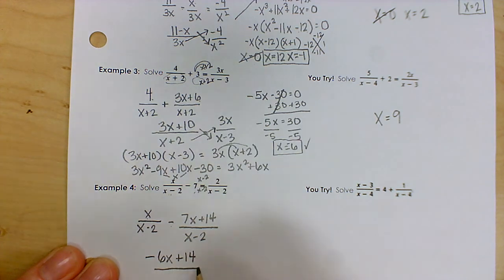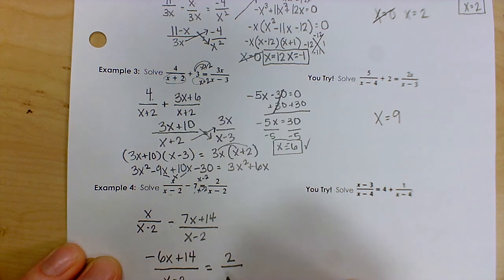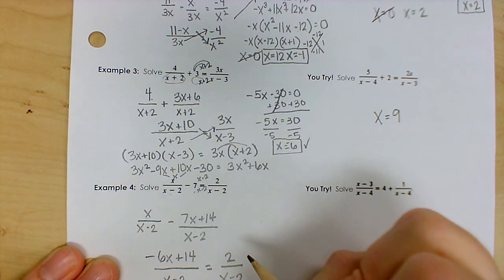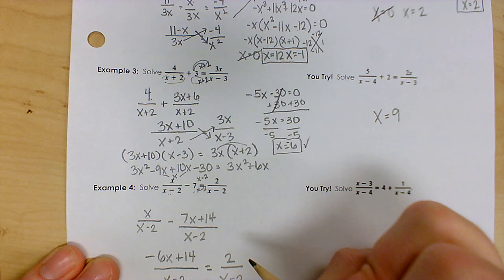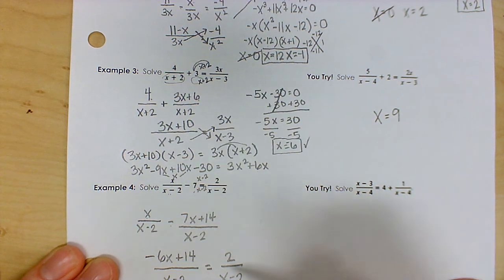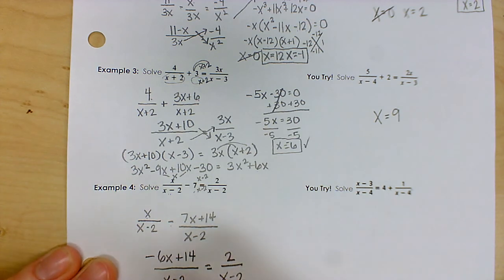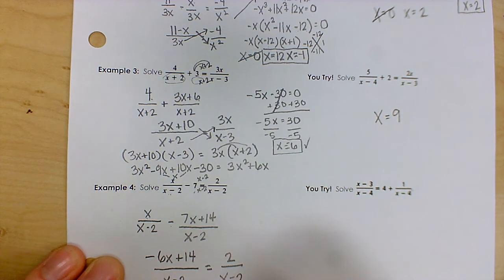over x minus 2 equals 2 over x minus 2. So really, the denominators, so we're going to cross multiply. When you cross multiply, you get negative 6x plus 14 times x minus 2. And we get, on the other side, 2 times x minus 2. Well, really, since you have x minus 2 on both sides, you can just get rid of those. So we have negative 6x plus 14 equals 2.